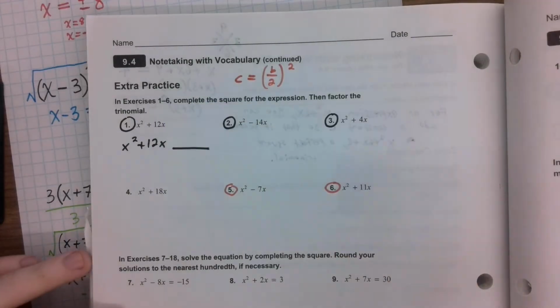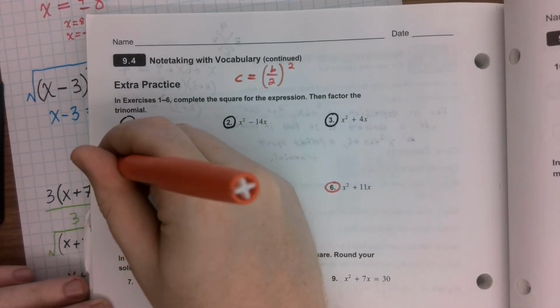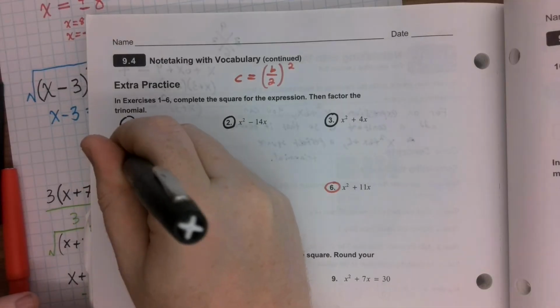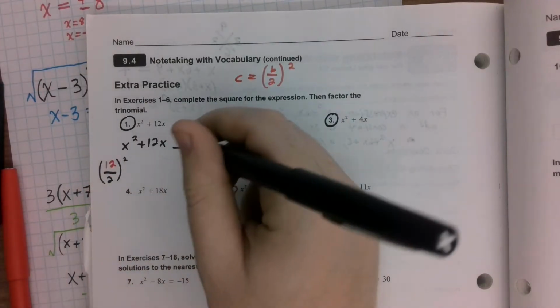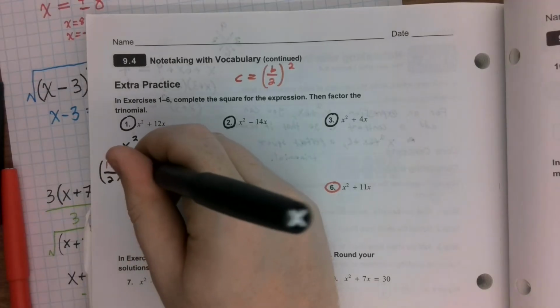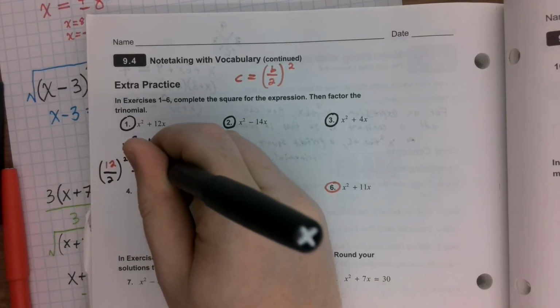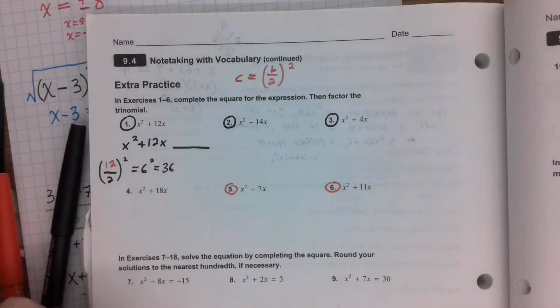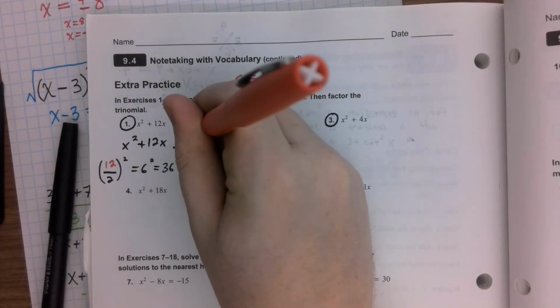So what's our b value here? It's 12. So 12 divided by 2 and then squared should give us that mystery number. Well, 12 divided by 2 is 6, so it's 6 squared. 6 squared is 36. So to complete this square, we turn it into plus 36.